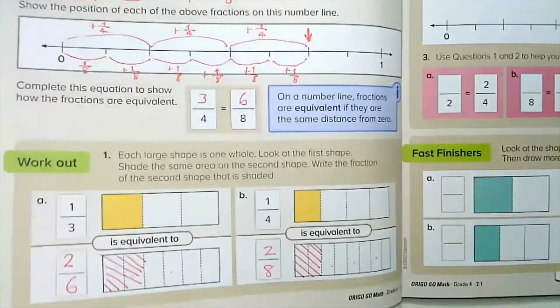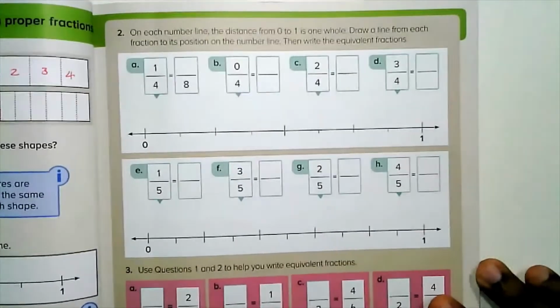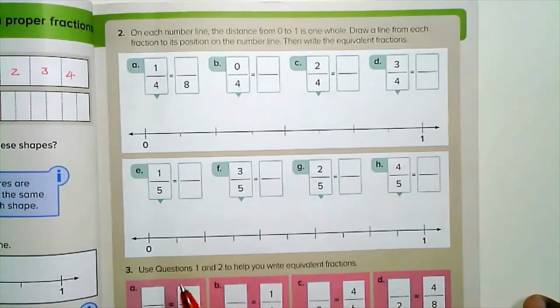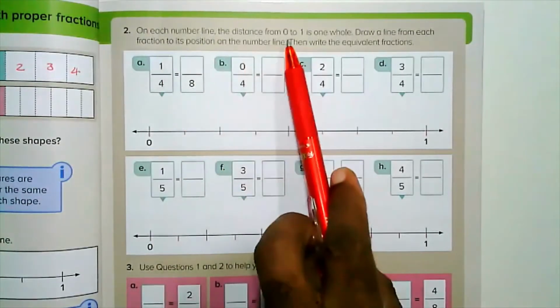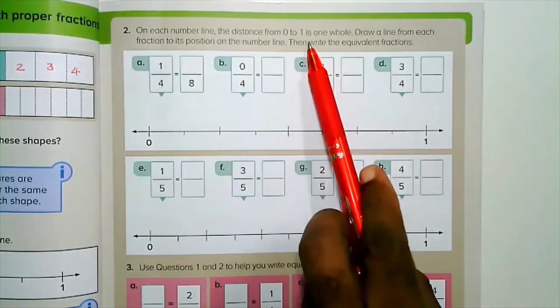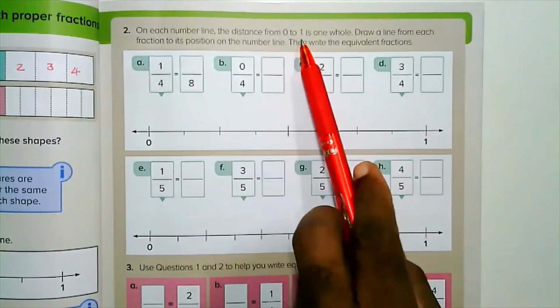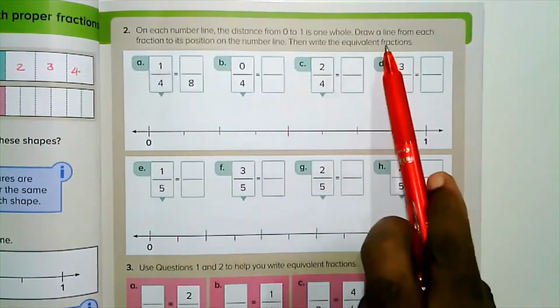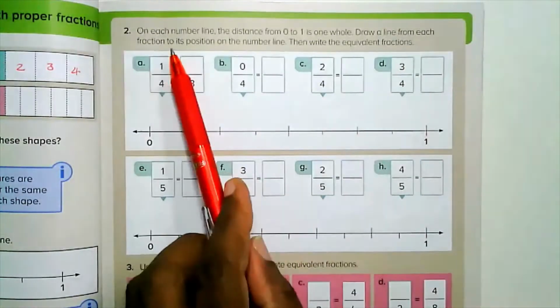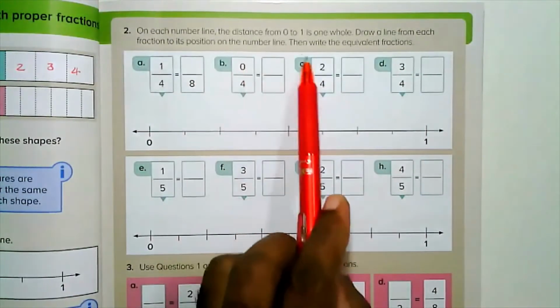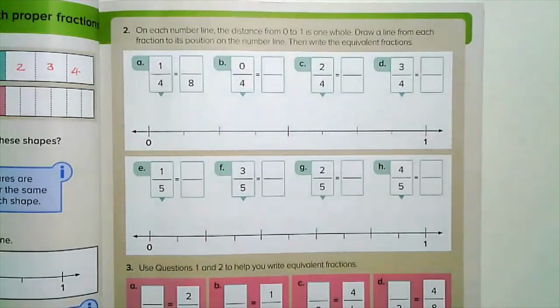Now let's go on to number 2. On each number line, the distance from 0 to 1 is 1 whole. Draw a line from each fraction to its position on the number line, then write the equivalent fractions.